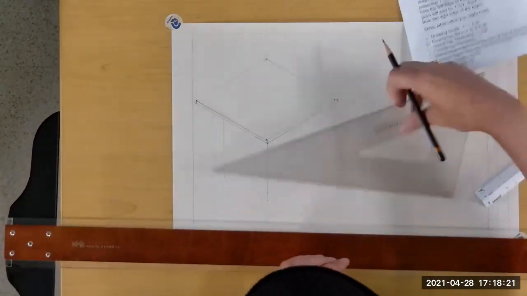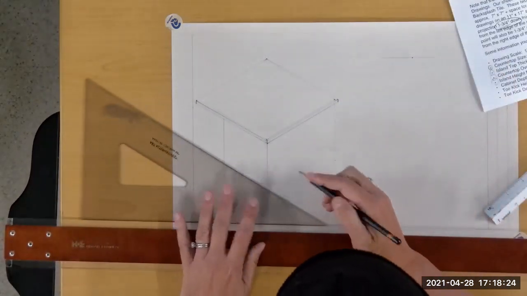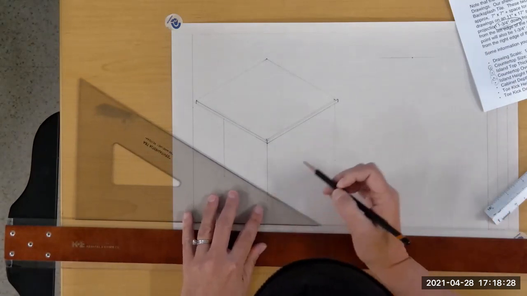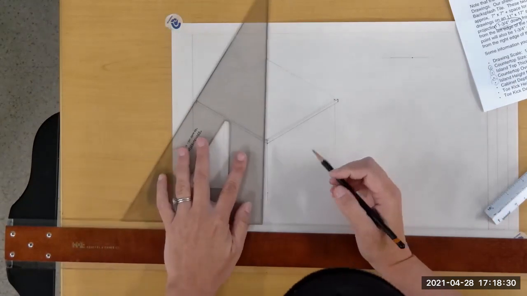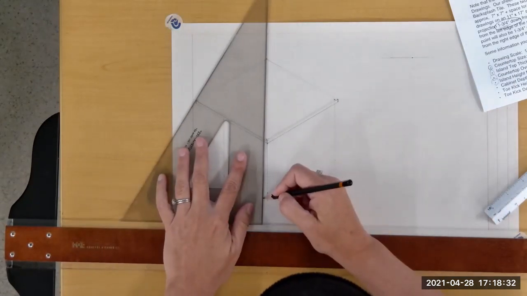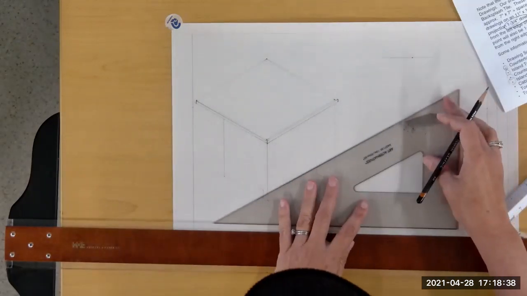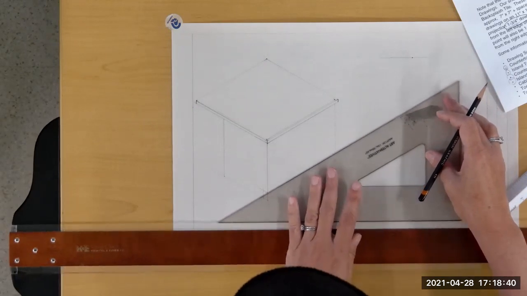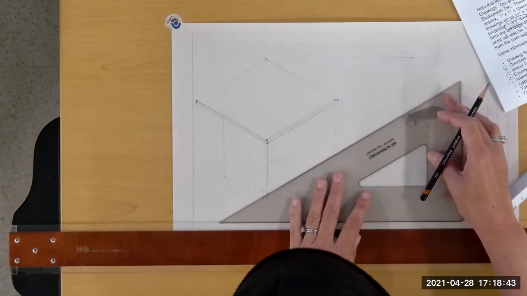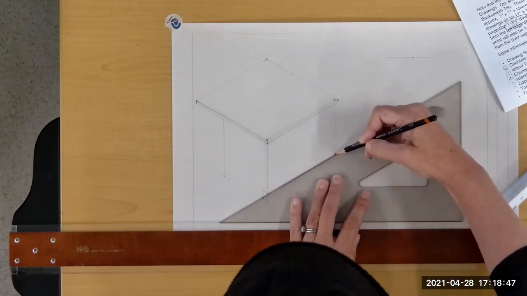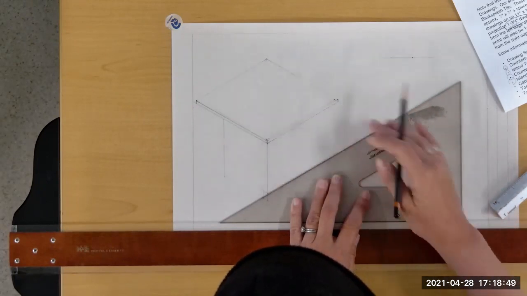We'll take our guidelines and go out that way, and then take the front edge across here.